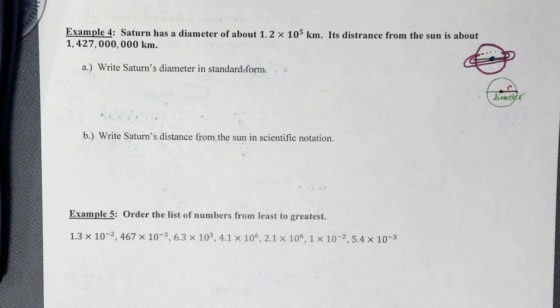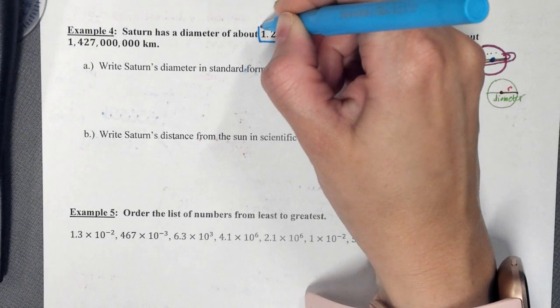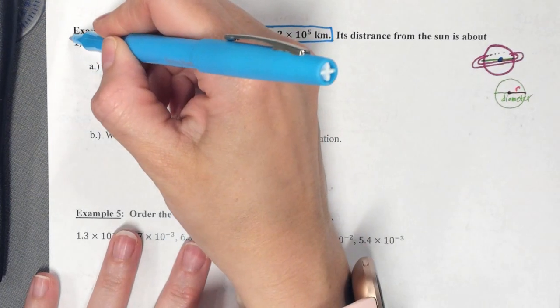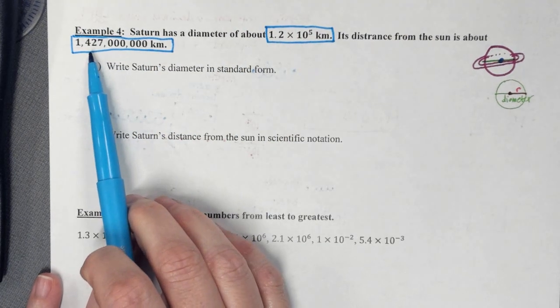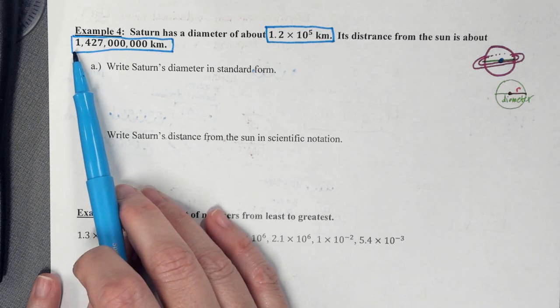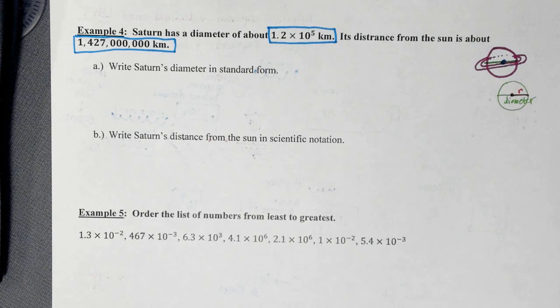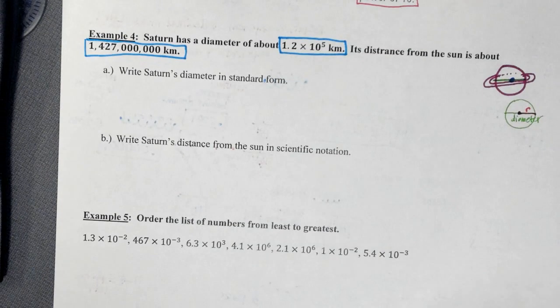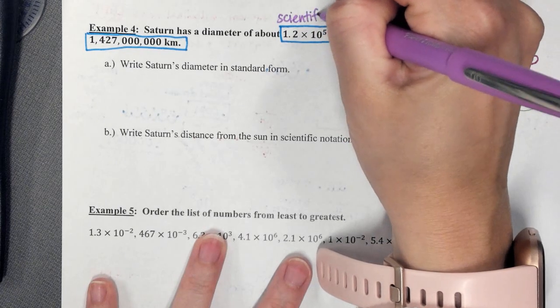Okay, so Saturn has a diameter of about 1.2 times 10 to the 5th kilometers. Okay, its distance from the sun is about, and then we have this large number, okay, so we have the hundred thousands, the millions, billions. So 1,427,000,000 kilometers. Alright, so this one's in standard form, this is in scientific notation. So we're just going to label that.